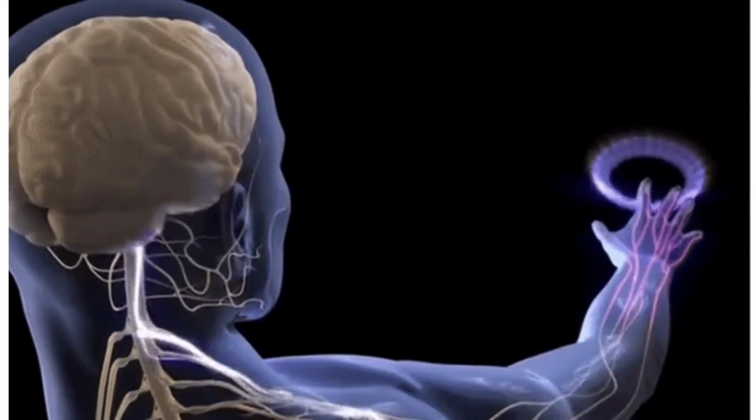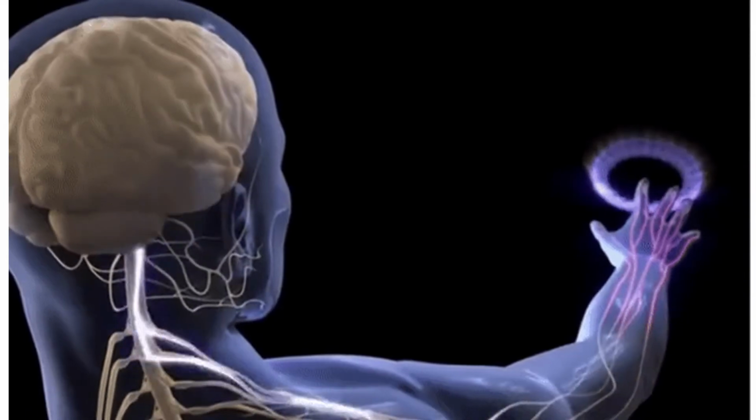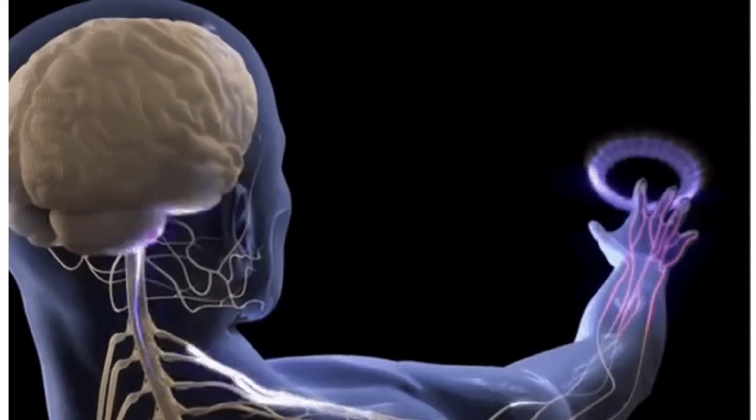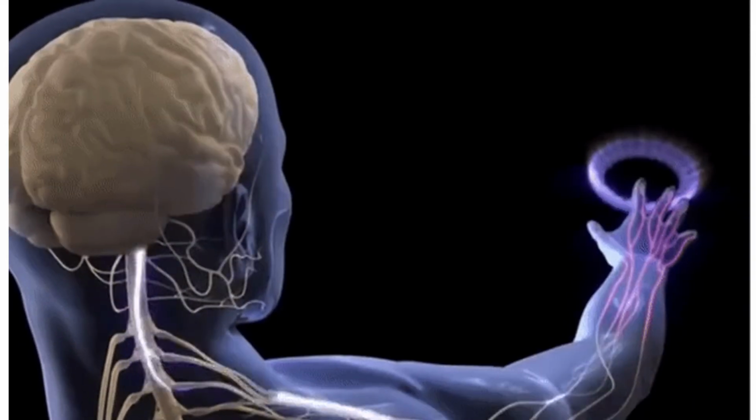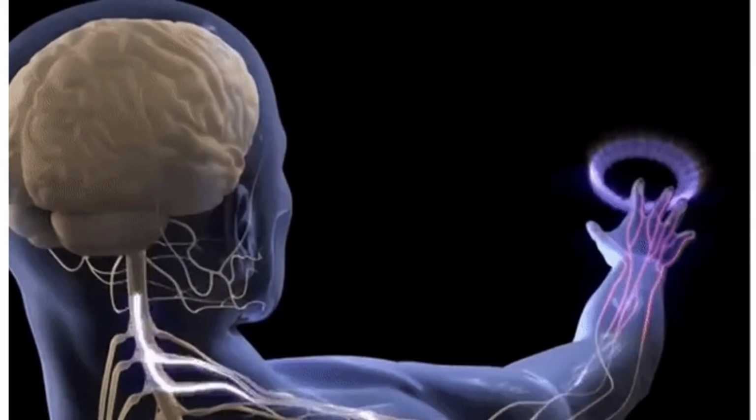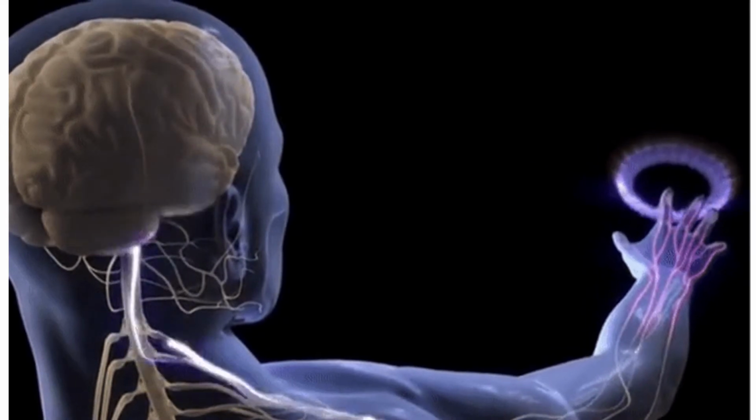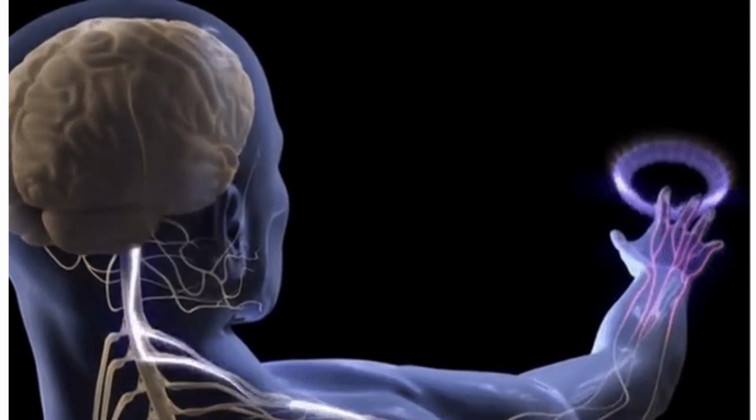Signals from the body, touch, pain, temperature, body movement, and so on, are going through nerves in our body up to our brain and sent to the parietal lobe where they are analyzed. So we get those feelings of touch and sensation of pain and so on.